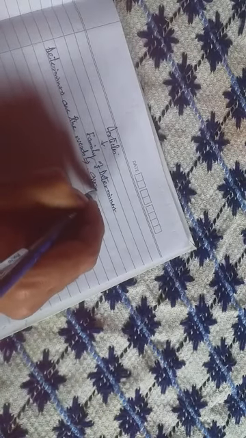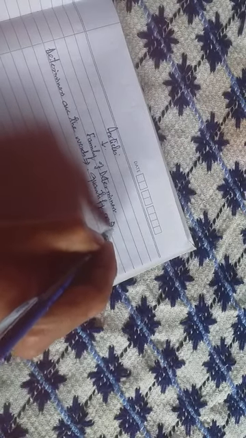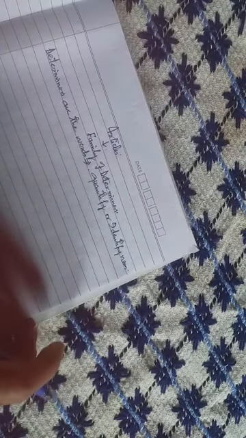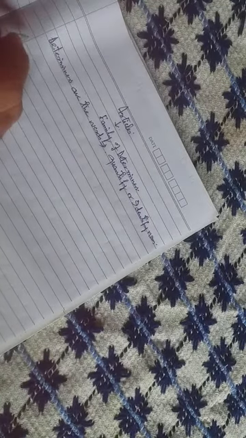Quantify or identify nouns. I will give you examples of some determiners here.